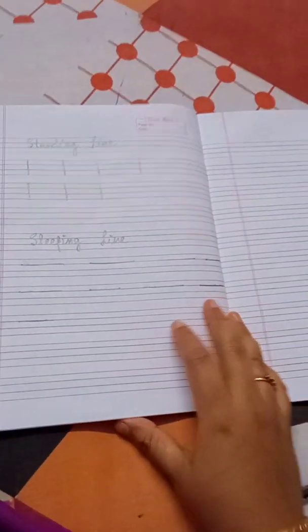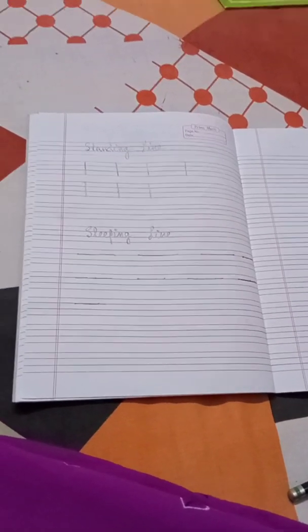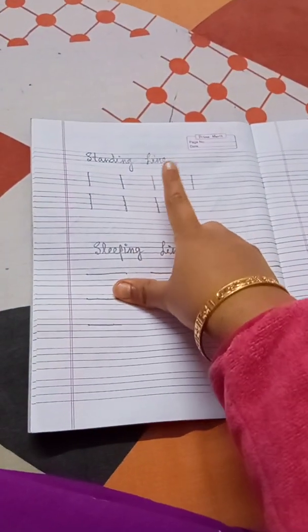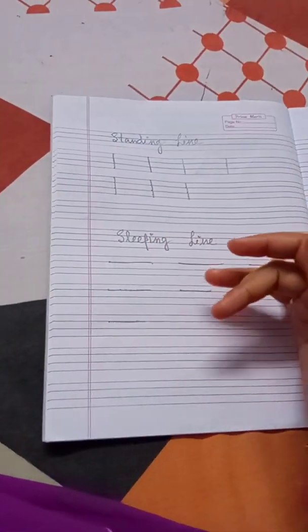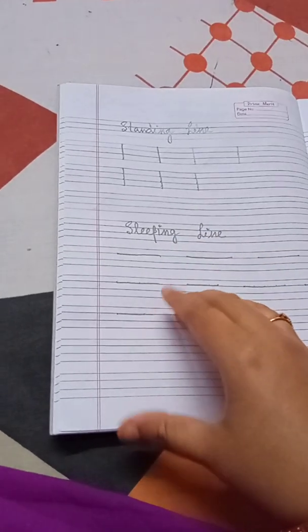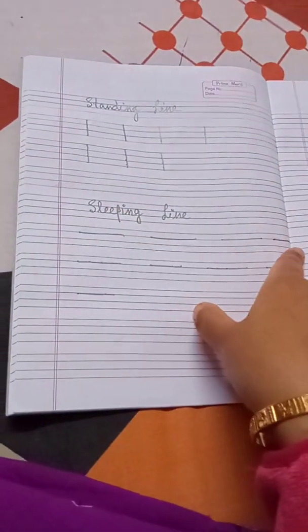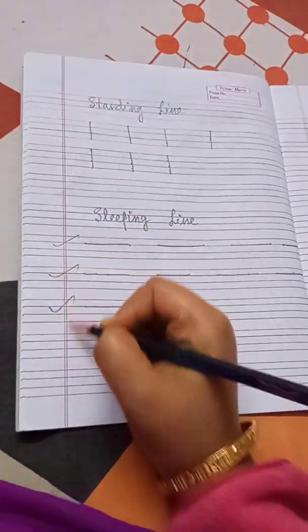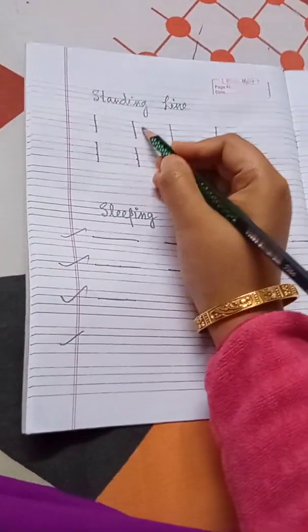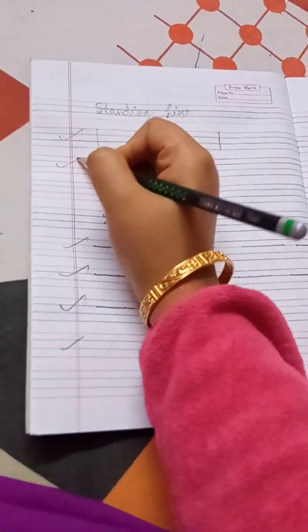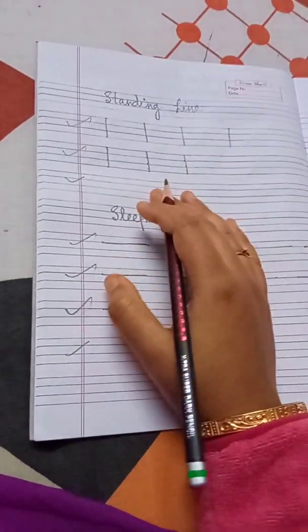Parents, just listen to me and follow my instructions the correct way. Here I'm going to give you some homework. For the standing line, repeat it for 3 or 4 lines, and the sleeping line for 4 lines, 4 times. And again the standing line, you have to draw it for about 4 lines, 4 times.